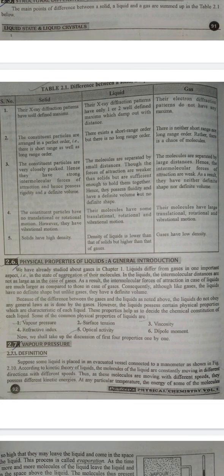Solids have high density. Liquid. Their X-ray diffraction patterns have only one or two well-defined maxima, which damp out with distance. There exists a short-range order, but there is no long-range order. The molecules are separated by small distances, though the forces of attraction are weaker than in solids but are sufficient enough to hold them together. Hence, they show fluidity and have a definite volume but no definite shape. Their molecules have some translational, rotational, and vibrational motion. Density of liquids is lower than that of solids but higher than that of gases.